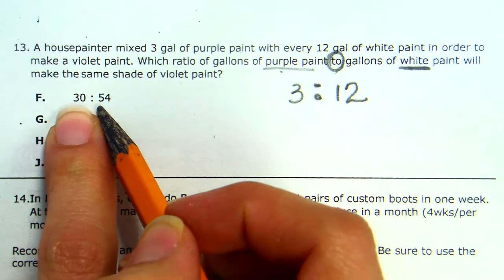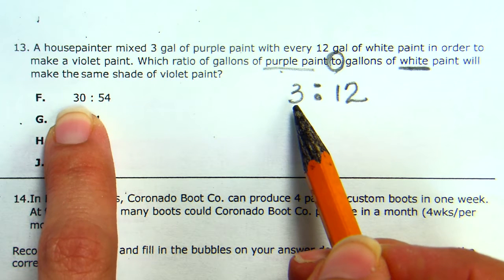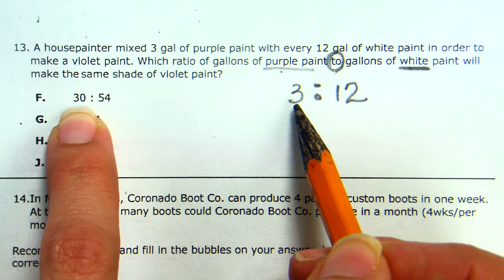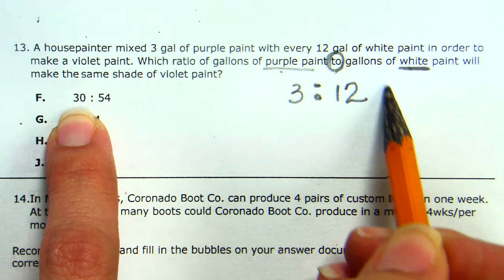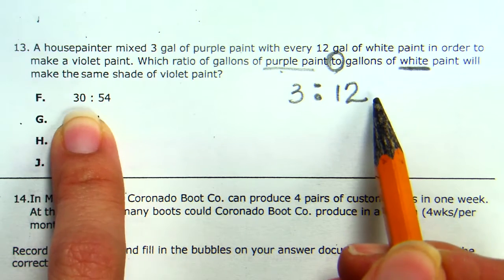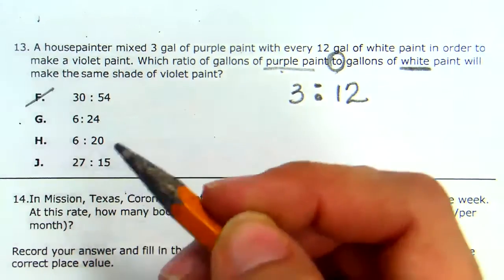Notice the first one. Yes, you can turn the 3 into 30 by multiplying times 10. But if you multiply the 3 times 10, then the 12 needs to be 120 if you multiply times 10 as well. And this is 54. So this is not your answer.